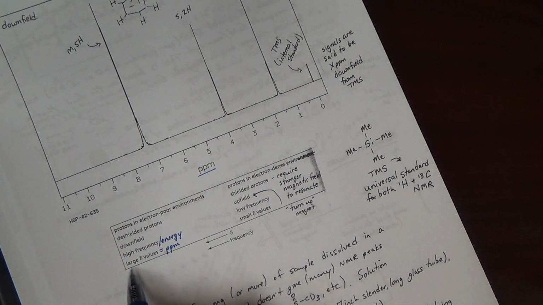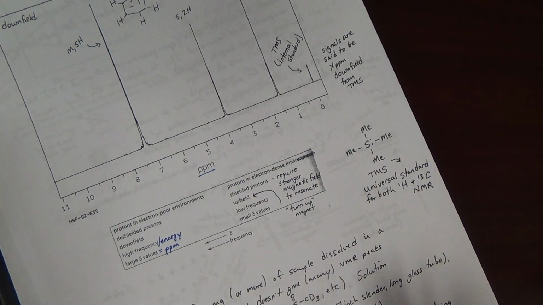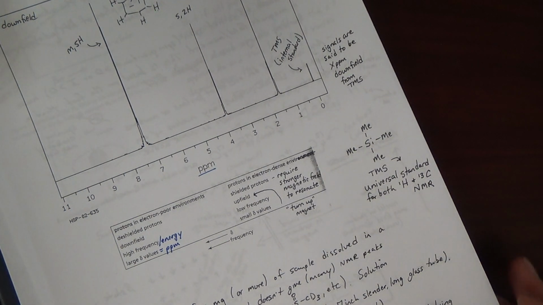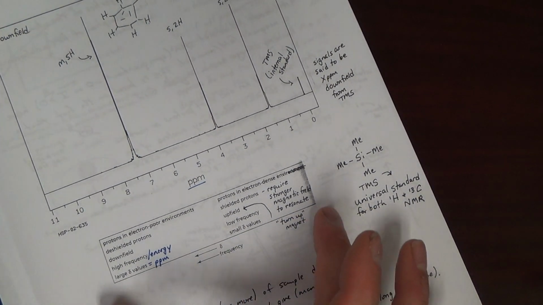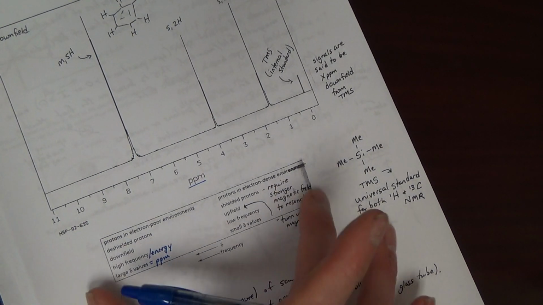Typically I'll just say, what's the peak position? And the response can be 3.8 ppm. And we may not ever use the term, what's the delta value? Okay, terminology is very important if we're going to be able to discuss NMR.